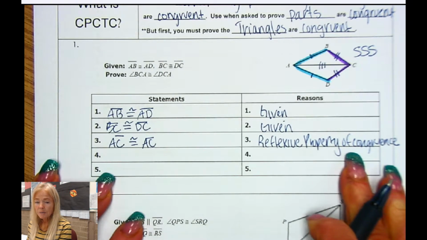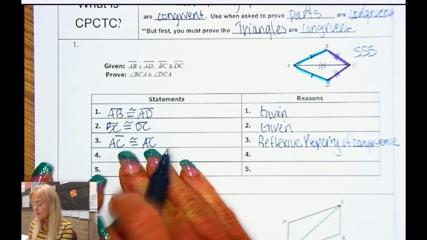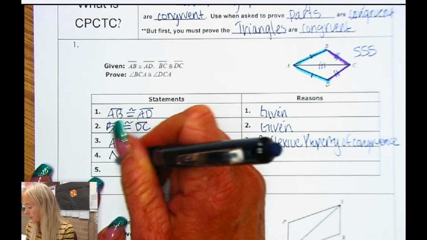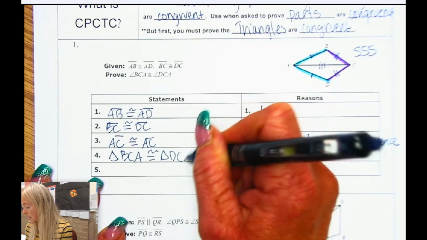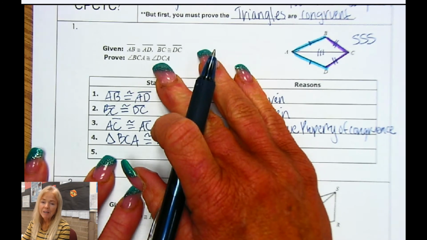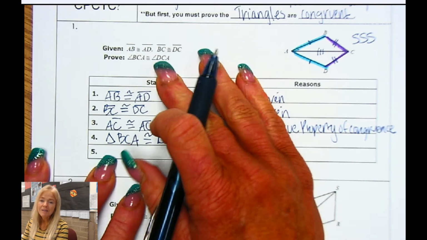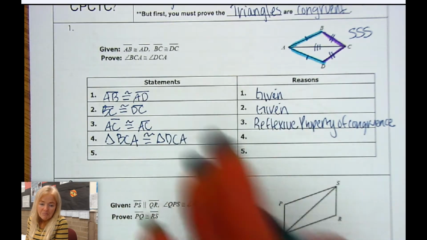All right, and then because I have side, side, side, and I've stated each of the corresponding sides that are congruent, then I know that triangle BCA is congruent to triangle DCA, and I'm just using the same order that the proof statement gives me, because I can count on that one being stated correctly for my congruency statement, and might as well use it, right?